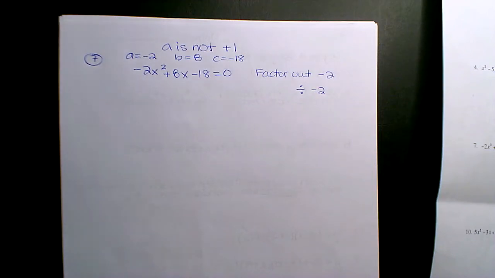Your a value is not 1. You cannot complete the square unless it's 1x squared, positive 1x squared. You have a negative 2. I need to factor it out, which basically means divide by negative 2 to the 2 terms. Okay, why not 3 terms?